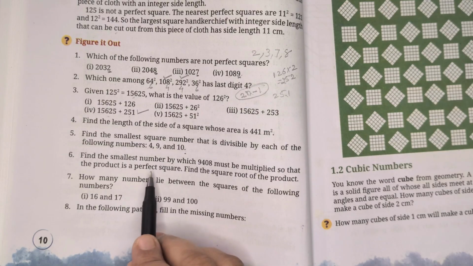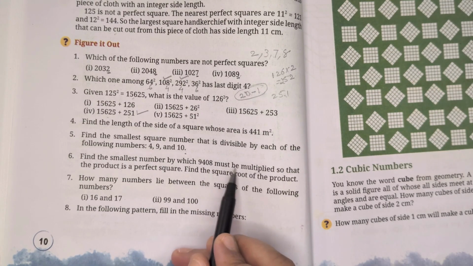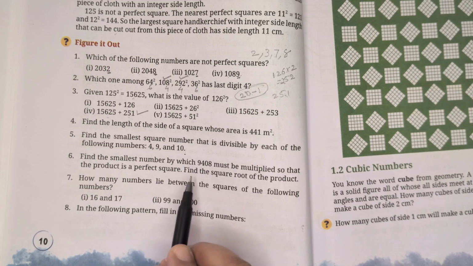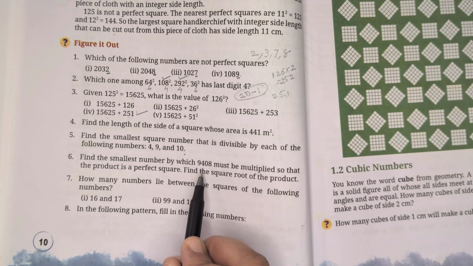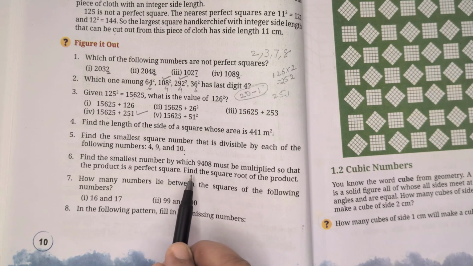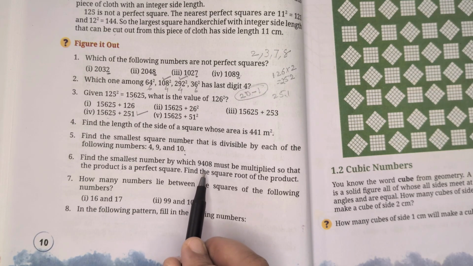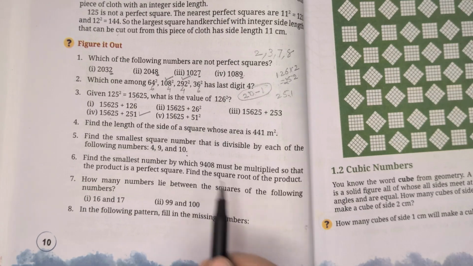Question number 6. Find the smallest number by which 9408 must be multiplied so that the product is a perfect square. Find the square root of the product. So first we have to prime factorize the given number, and after that check which number does not have a pair. Multiply by that number one more time to make it a pair, and we will get the new square number.